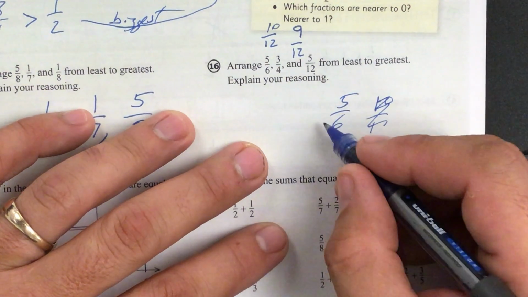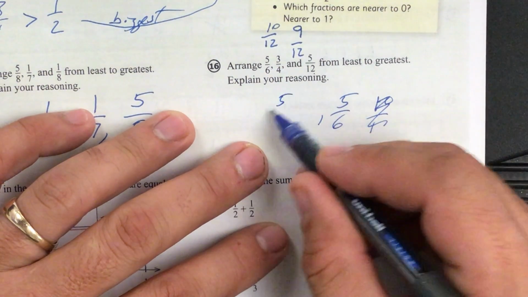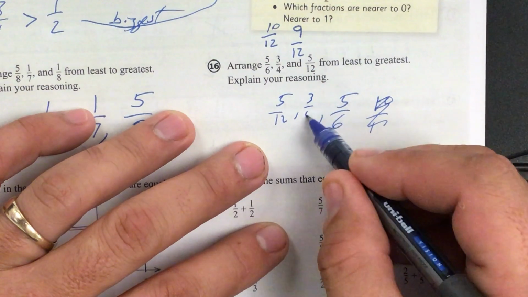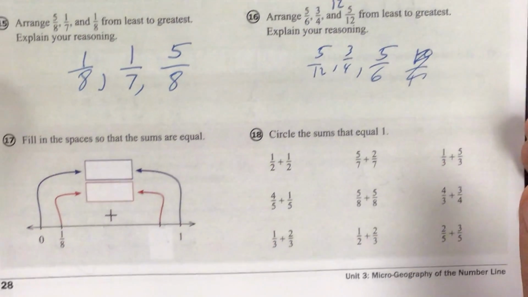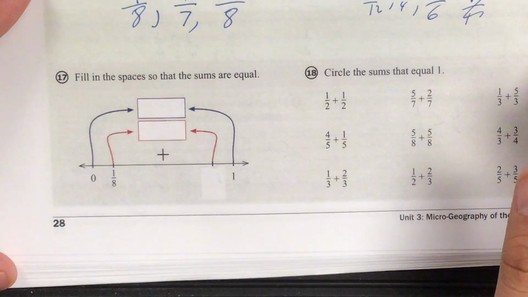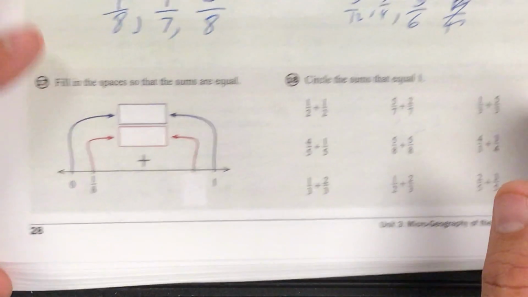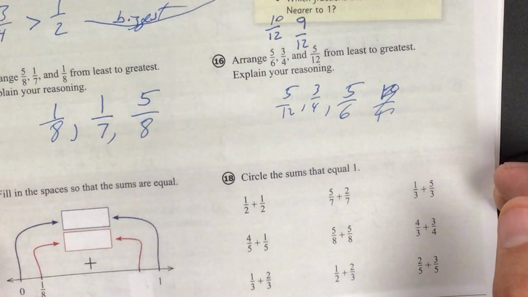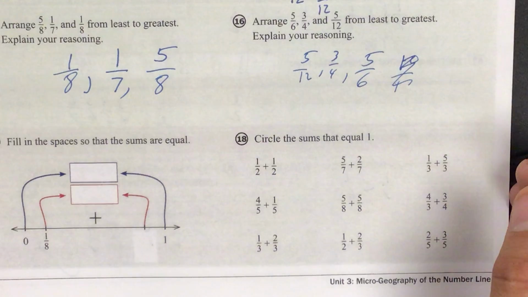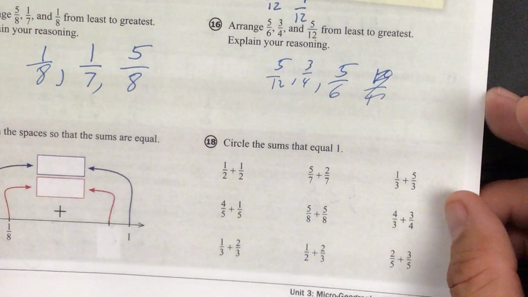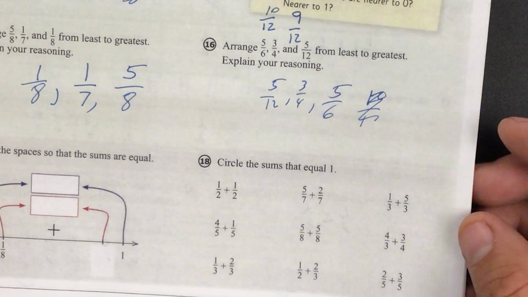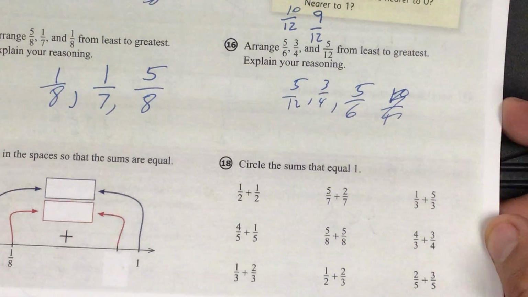Wait, hold on. I think I actually got this right. So first I put 5 12s, and then that. I did get it right! I'm too smart. Can I write that down? What? I figured that out. Mr. Milburn said that was the toughest one. You're just jealous. Jealous of what? Why you got to be so rude?